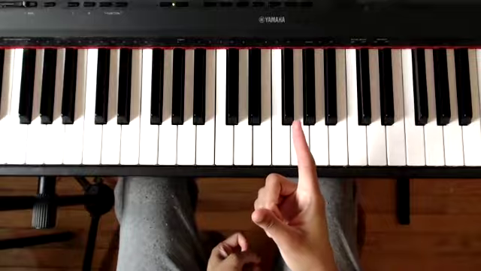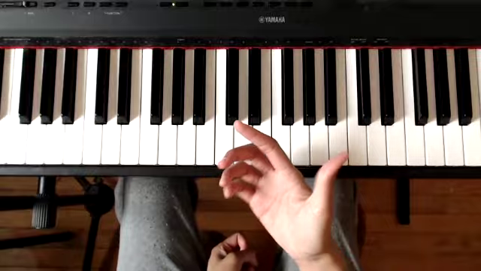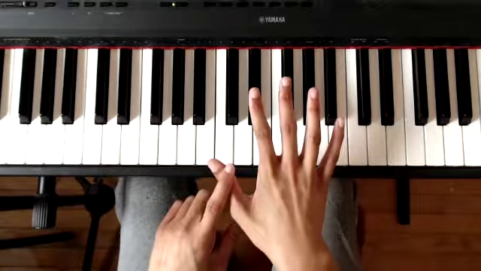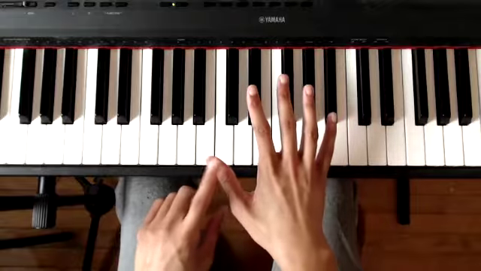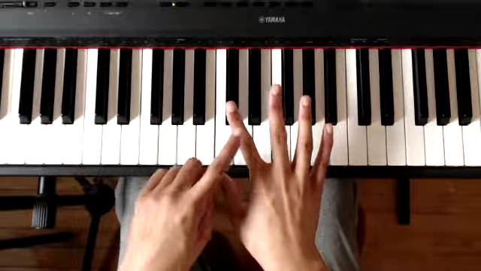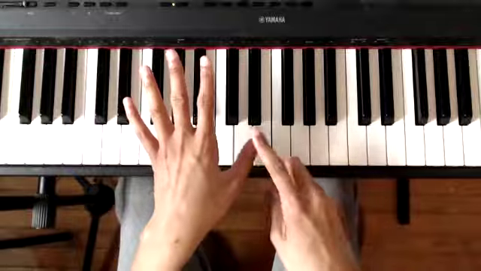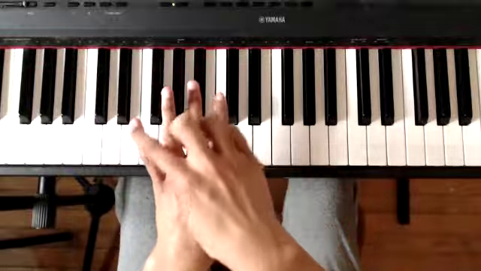There are a few things that you need to know before I get into 2-5-1 if you are a complete beginner. The first thing is, in piano, fingers have numbers. So the thumb is number 1, and it goes 2, 3, 4, 5. The left hand is the same thing. Thumb is number 1, and it goes 2, 3, 4, 5.